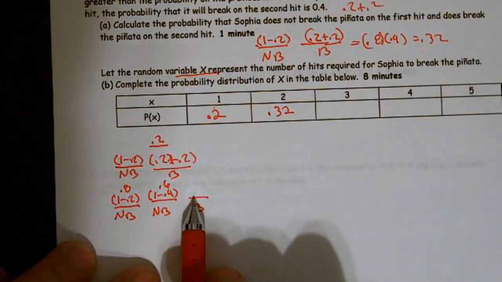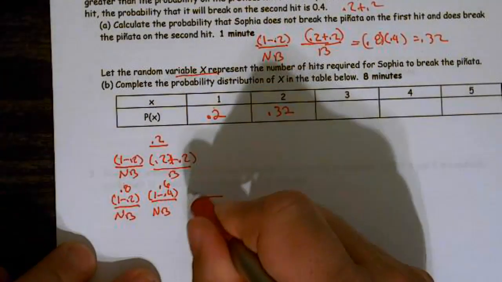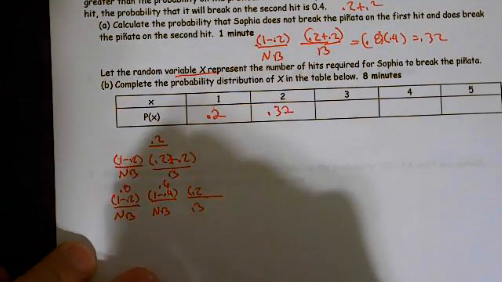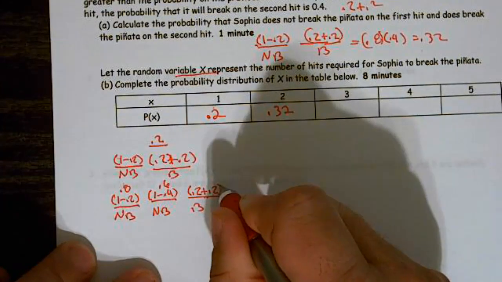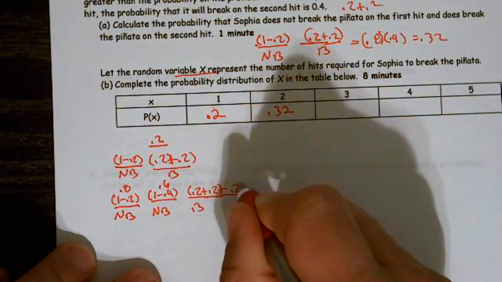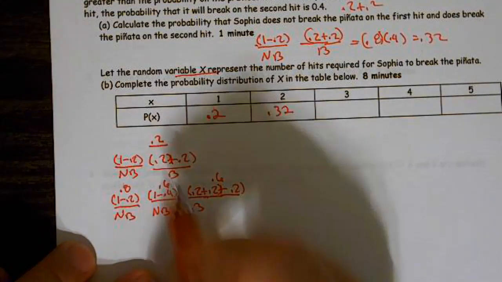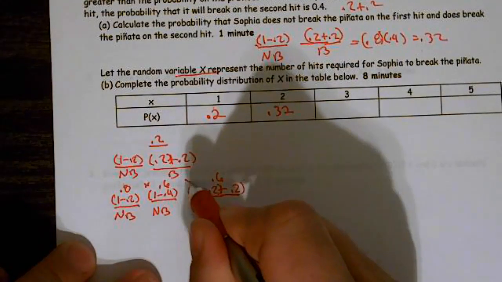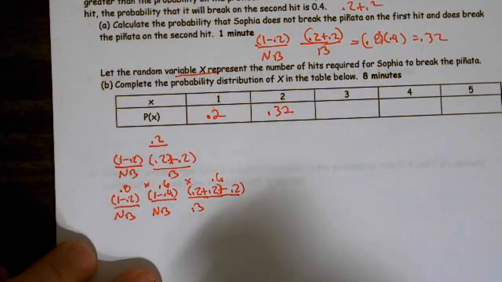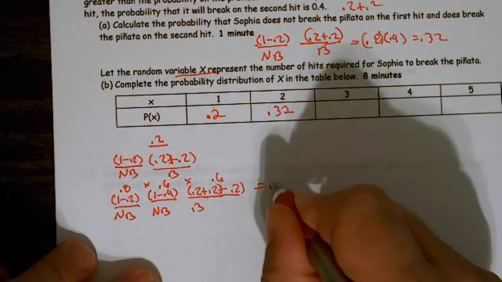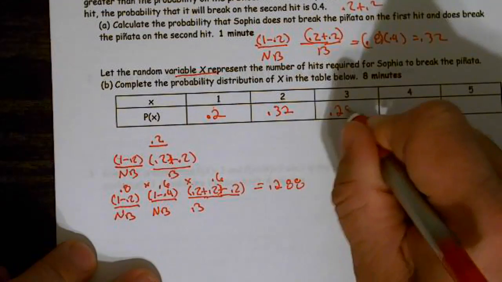But the probability is 0.2 greater, so now it's 0.2 plus 0.2, plus another 0.2, which is also 0.6. So we're going 0.8 times 0.6 times 0.6, and this equals 0.288. So that's the probability it breaks on the third one.